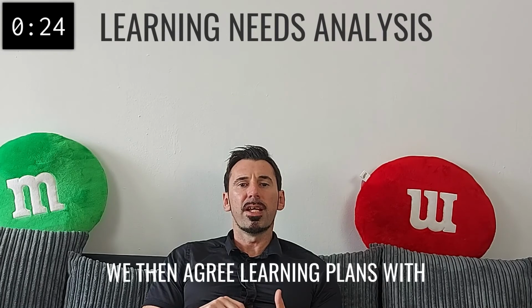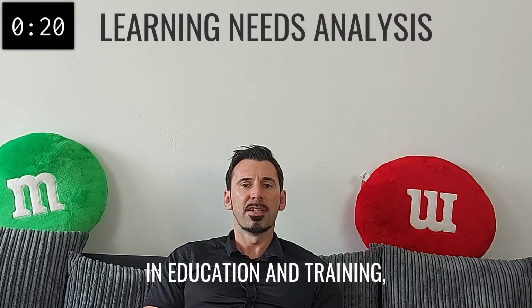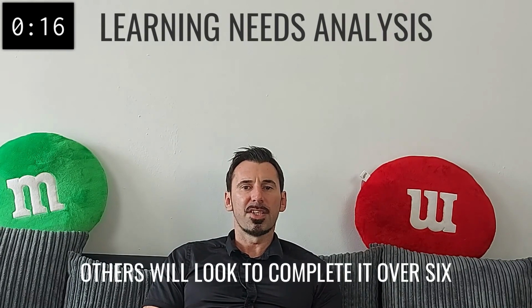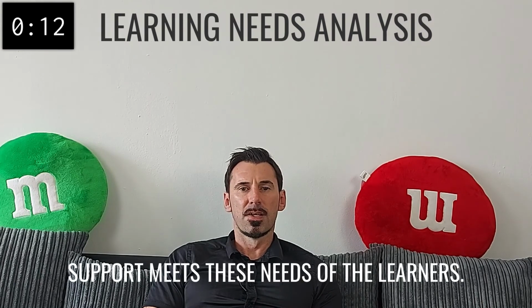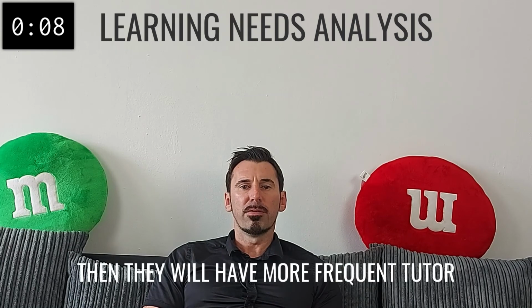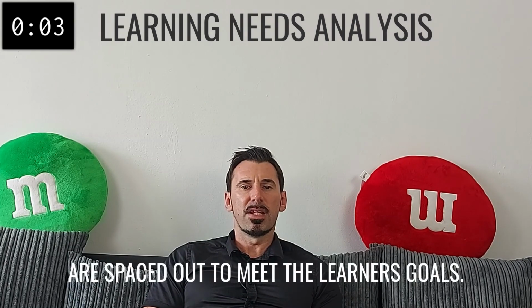We'll then agree learning plans with each learner that starts level 4 certificate in education and training. Some will look to complete it within a month. Others will look to complete it over 6 months. So we ensure that the support meets the needs of the learners. If a learner wants to complete their course quickly, then they will have more frequent tutor reviews, whereas over a longer period, they are spaced out to meet the learner's goals.